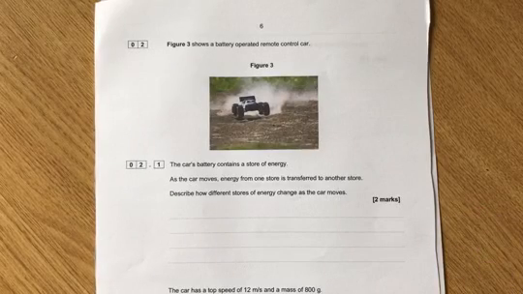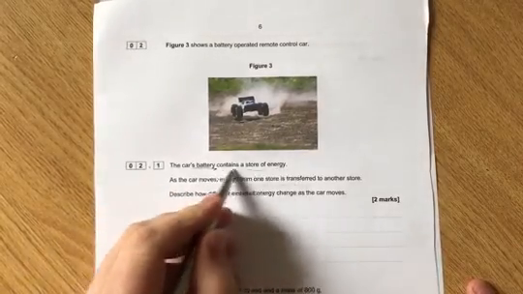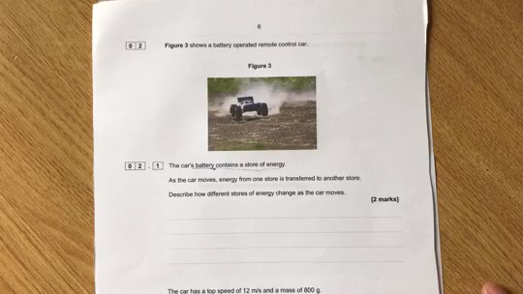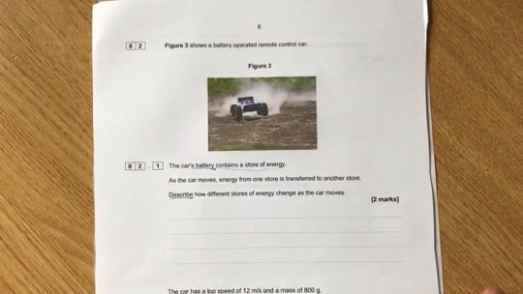Question 2. This is an energy related question. You're given the context of a battery operated remote control car and you're told in 2.1 the car's battery contains a store of energy. This is going to be vital as you're going to have to remember what type of energy is stored inside a battery. Chemical energy. You're told as the car moves, energy from one store is transferred to another store. Describe, for 2 marks, how different stores of energy change as the car moves.